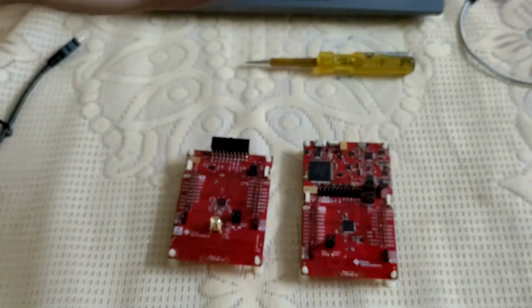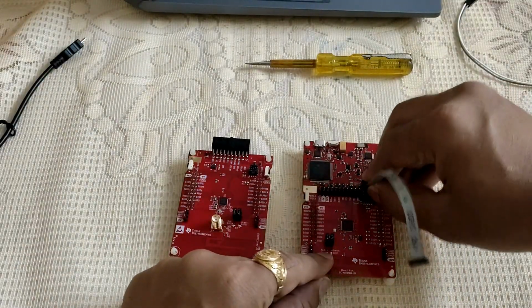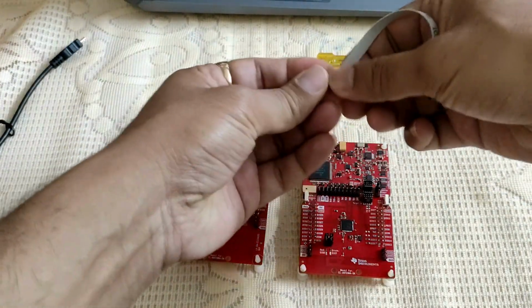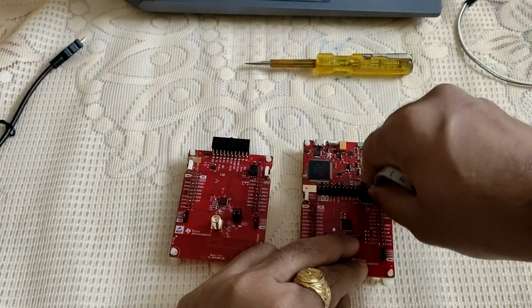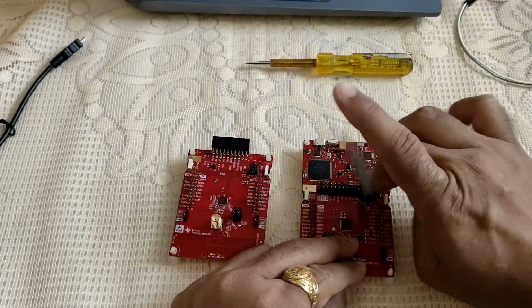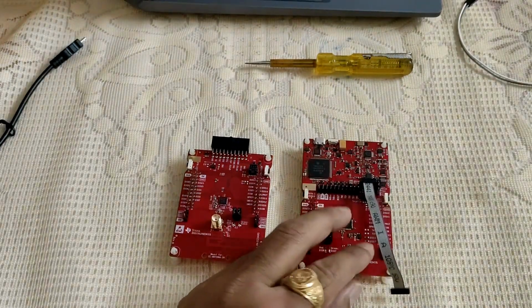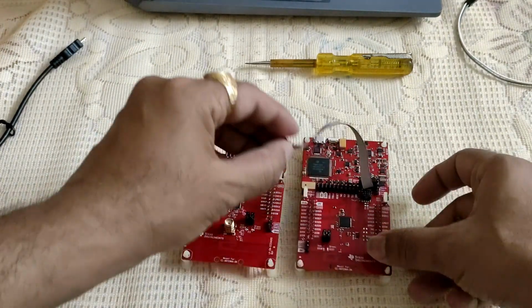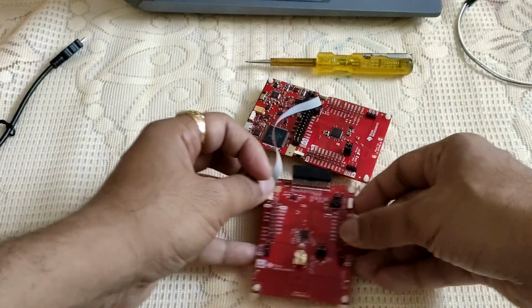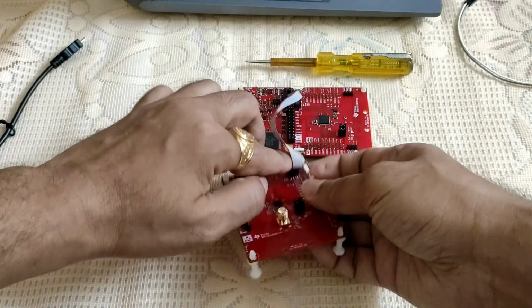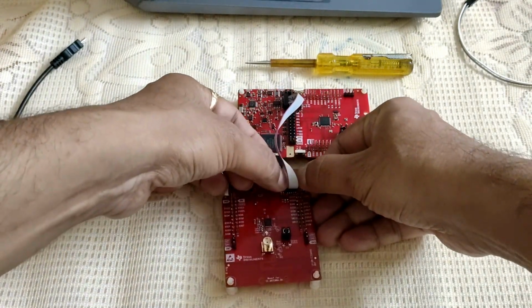So this is the FRC cable we have received. We are connecting it at the debugger end. The second end will be connected at the LaunchPad side. So this is the second end of the FRC cable. We are connecting it to the CC2340 LaunchPad.